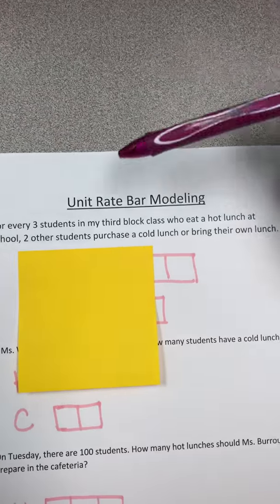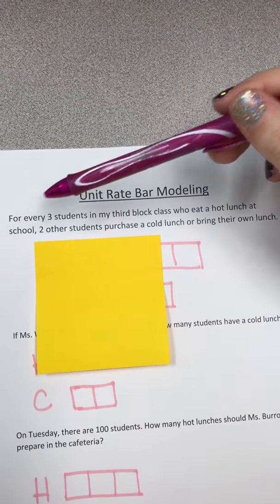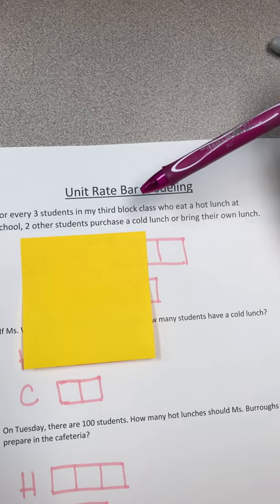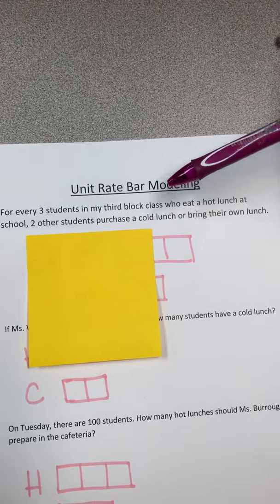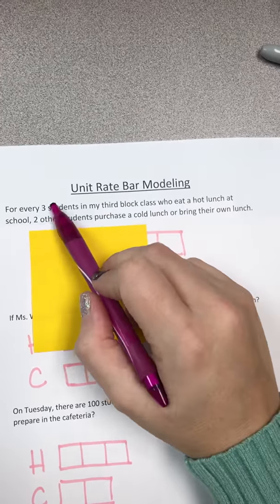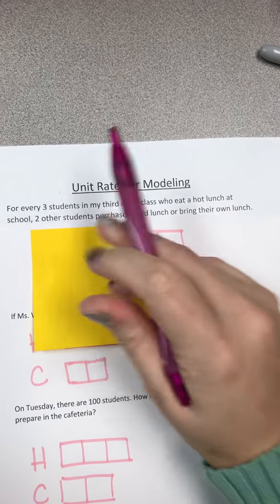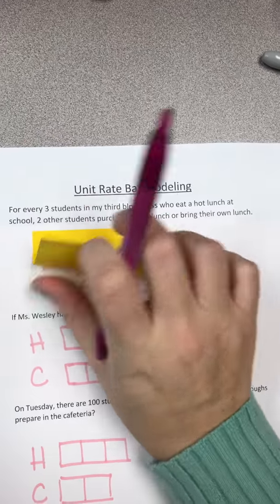So today's warm-up, we're going to talk about unit rate with bar modeling. So for every 3 students in my third block class who eat a hot lunch at school, 2 other students purchase a cold lunch or bring their own lunch. So the first thing you need to do is write down the ratio. Hot lunches to cold lunches, it's 3 to 2, and build your model.